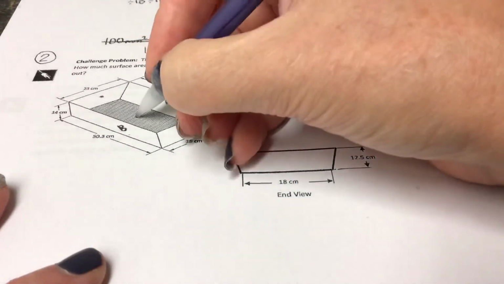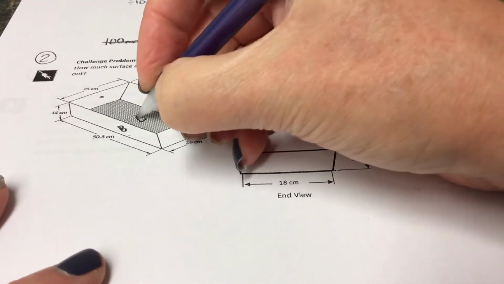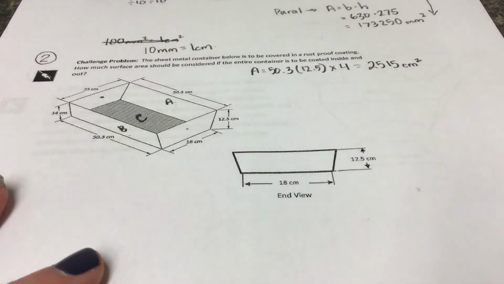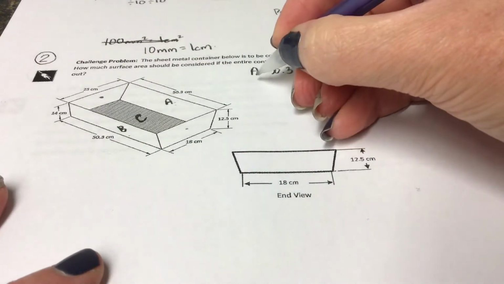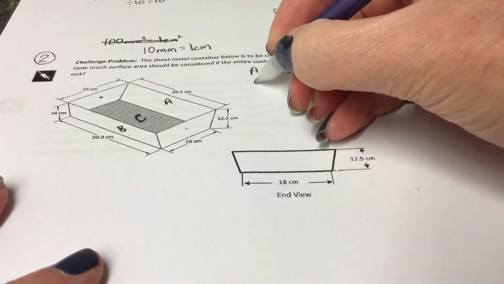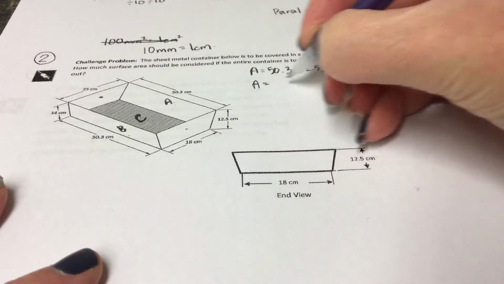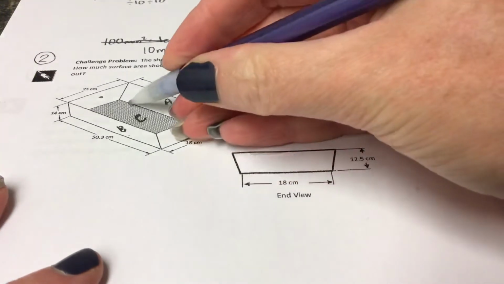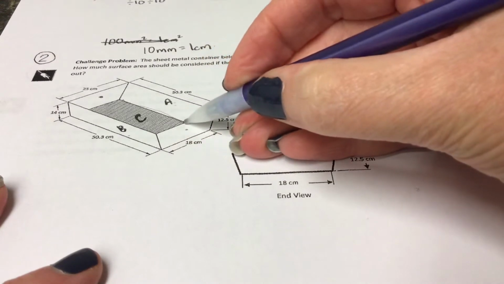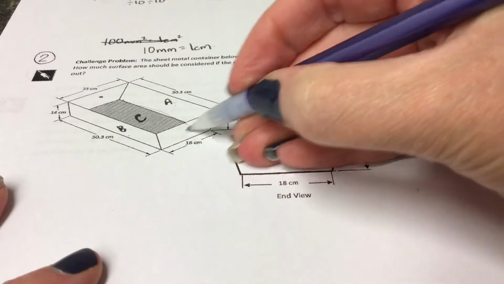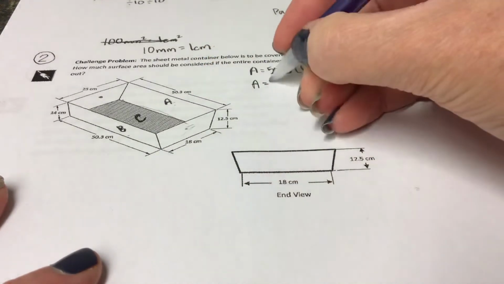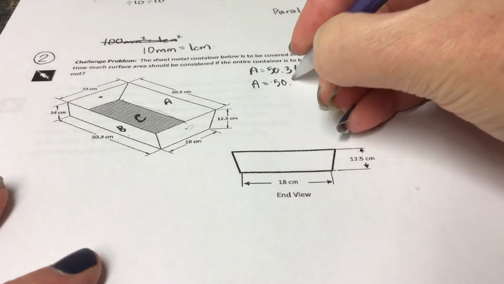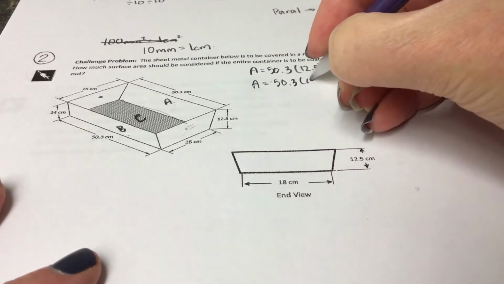Good. Let's now do the bottom, because it's another easy one. It's just a rectangle. So if we did the area for the bottom, the length of it would be 50.3, and then going this way on the bottom would be 18. 50.3 times 18.